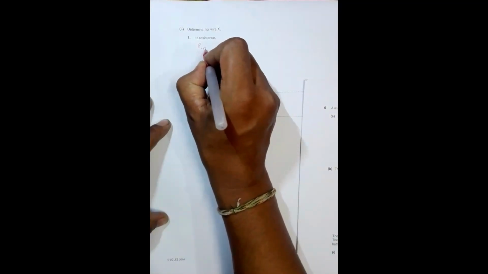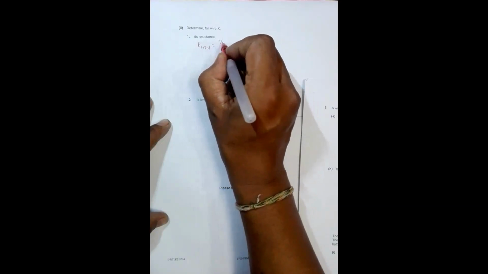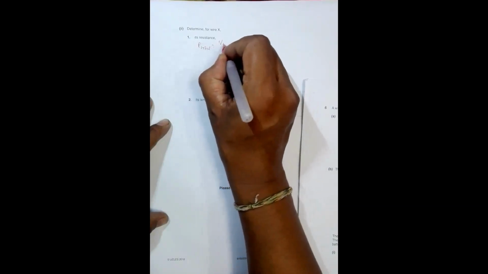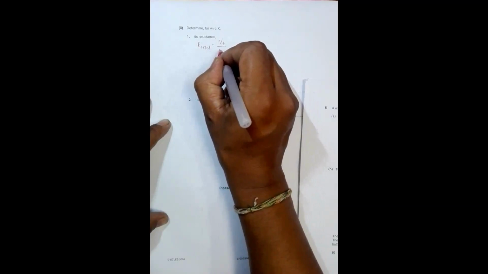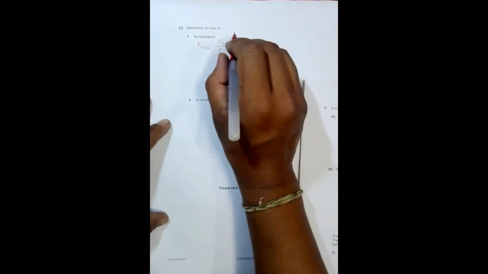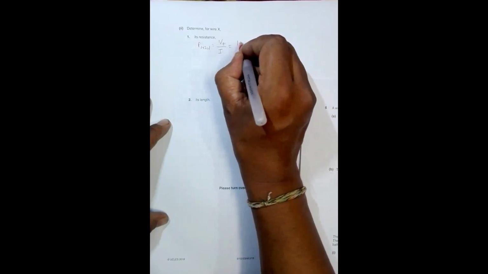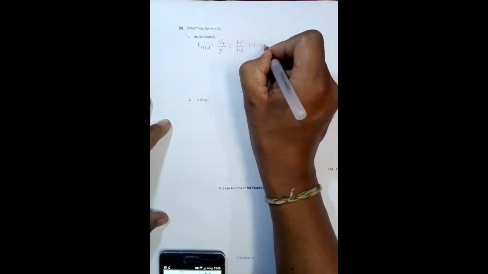So the resistance total should be equal to V terminal, which we just got, by the total current here. So V terminal was 1.8 volt and the current was 1.6. So the total resistance should be 1.8 divided by 1.6, and that's equal to 1.125 ohm. So this is the total resistance in the circuit.